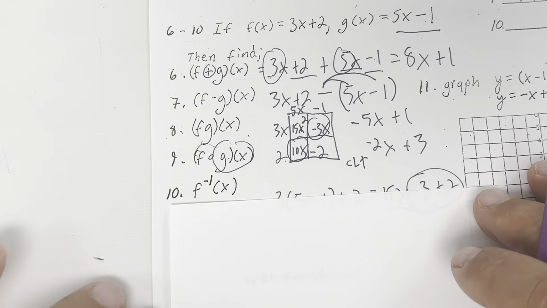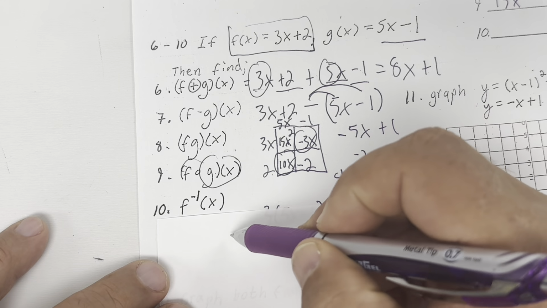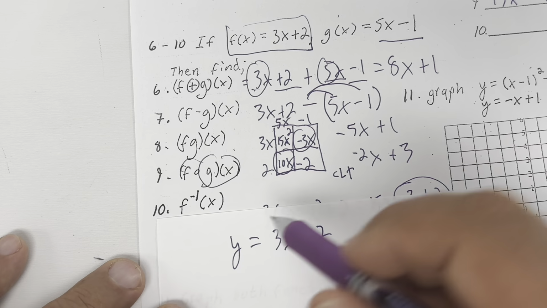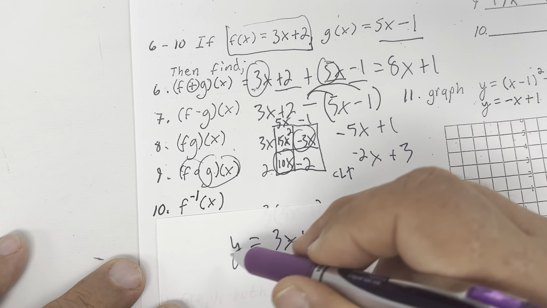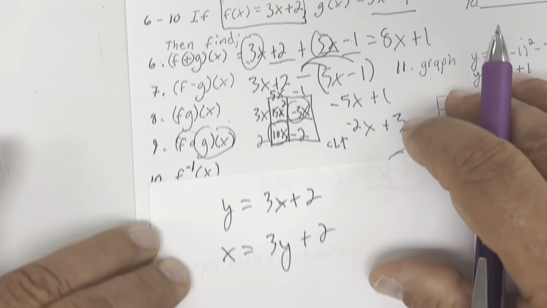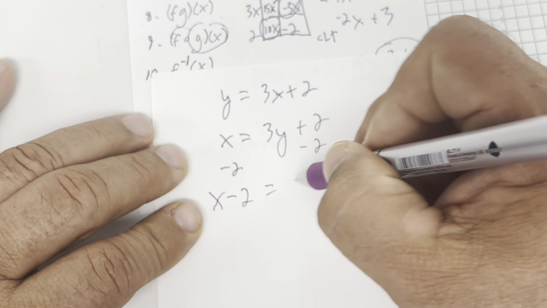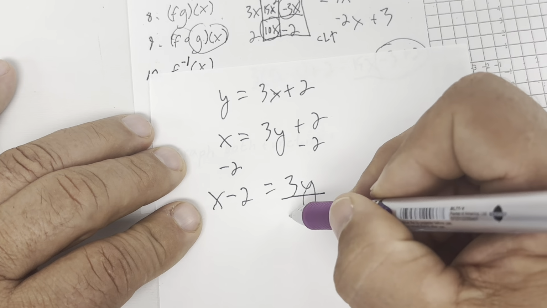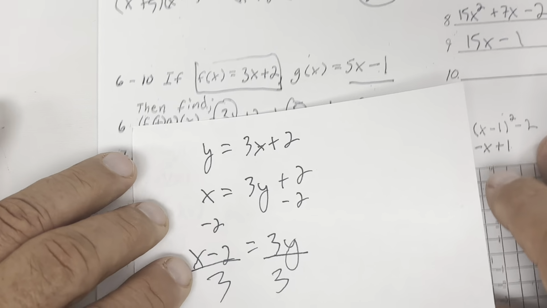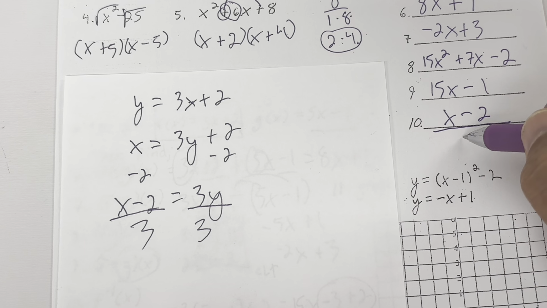F inverse of x. So I have to look at f of x. So f of x equals 3x plus 2. So I can rewrite that as y equals 3x plus 2. Now the first move in finding an inverse is to switch the x and y. So I'm going to rewrite this as x equals 3y plus 2. I'm going to subtract 2 because I'm solving for y. So x minus 2 equals 3y. And then I divide both sides by 3. So for number 10, f inverse is equal to x minus 2 all over 3.